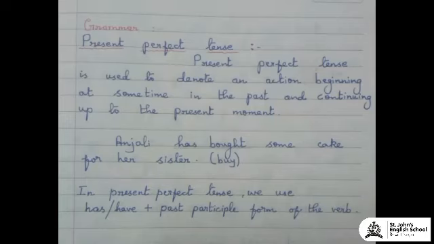In the first lesson, you have present perfect tense. Let me explain the definition for present perfect tense. What is a present perfect tense, students? Say the definition. I will explain it to you. Present perfect tense is used to denote an action beginning at some time in the past and continuing up to the present moment.